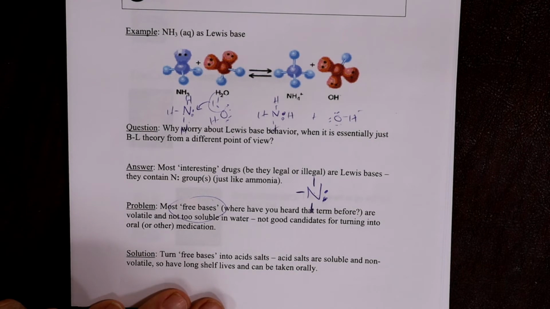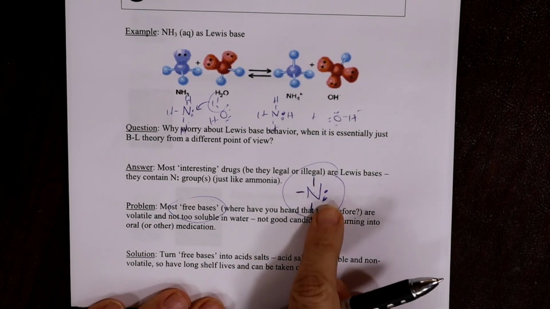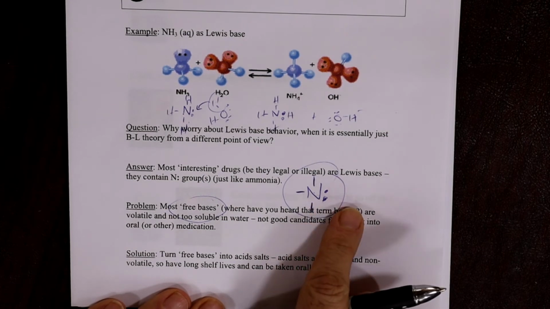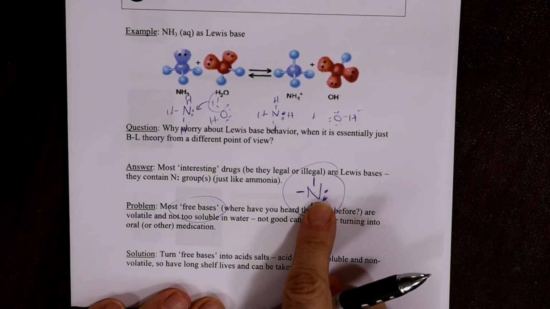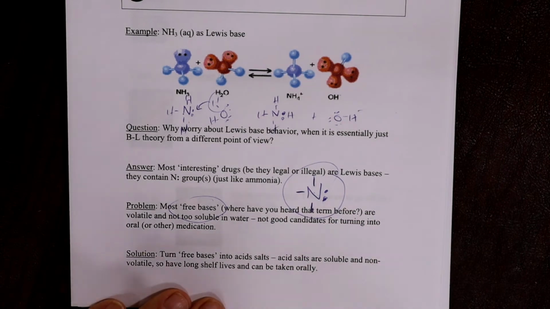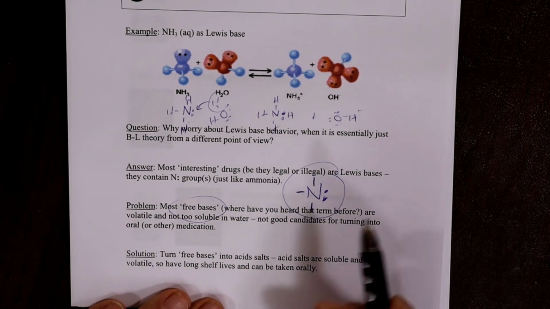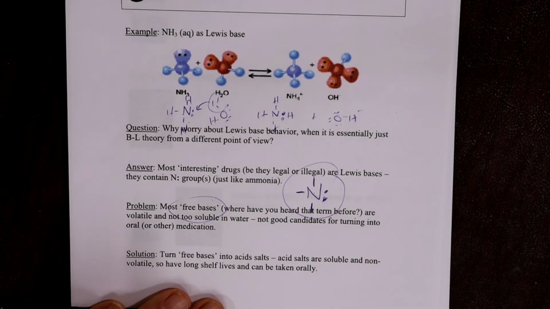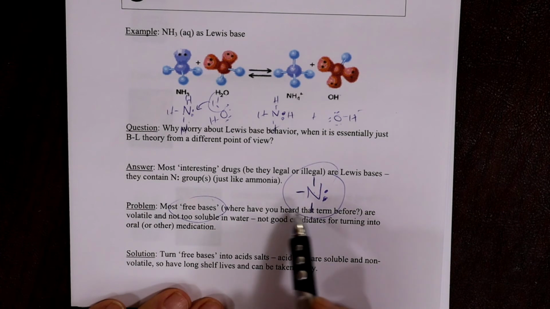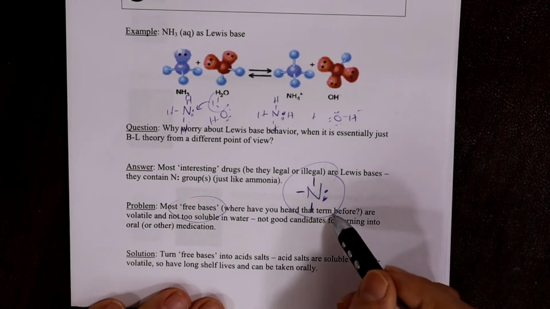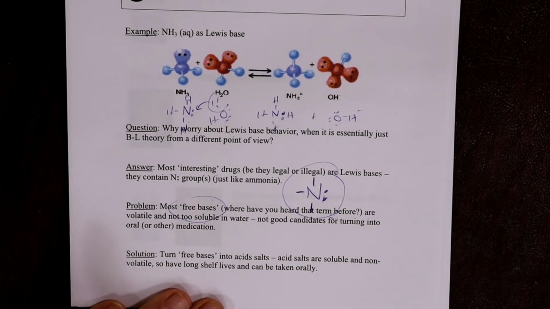What's a freebase? Well, that's actually the pure molecule. The pure molecule has nitrogens on it, which are Lewis bases. So the free base is just the pure molecule, essentially, right? It turns out that free bases are volatile and they tend to fall apart very easily. They decompose. So they do all these kind of weird and wonderful things to get them into their bodies, right? Back in the day, right? And that's where the term free basing came from.